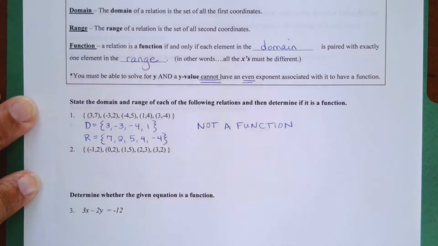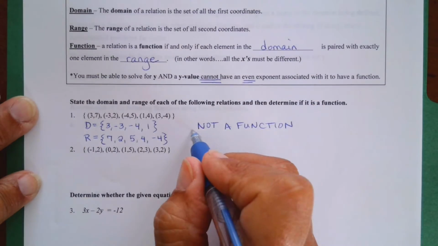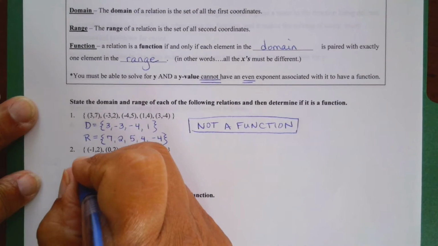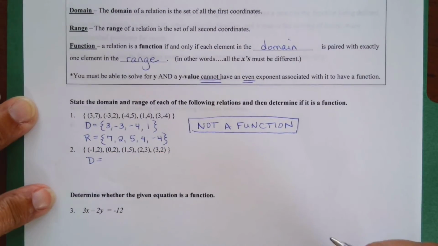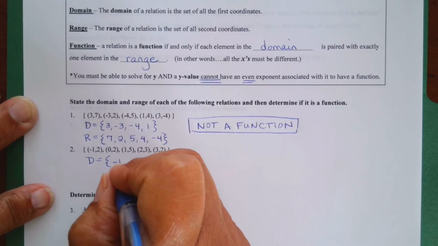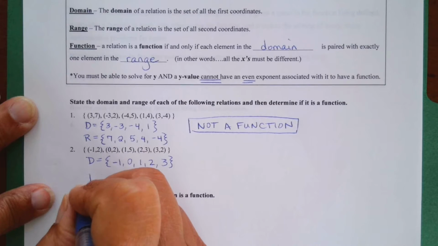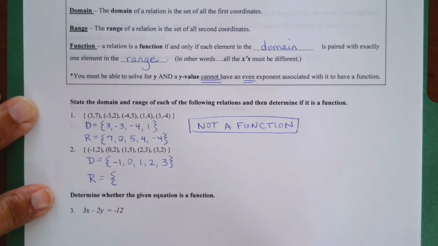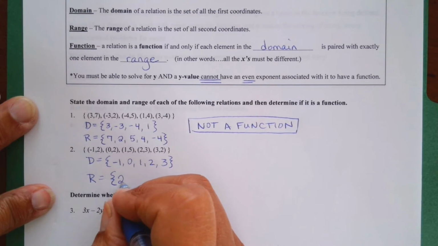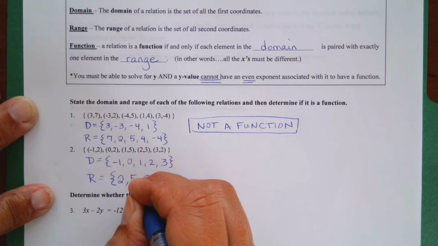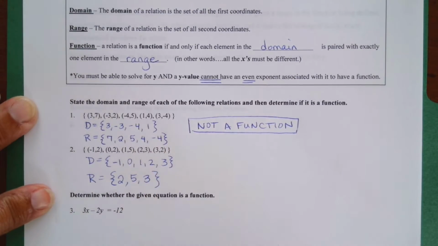All the x's are not different. Okay, let's look at number 2. The domain, the set of all the first coordinates: -1, 0, 1, 2, 3. And the range, the set of all the y coordinates: 2, don't need to list it again, 5, 3, and 2 is already listed. So that's that. Is this a function? Yes, it is.